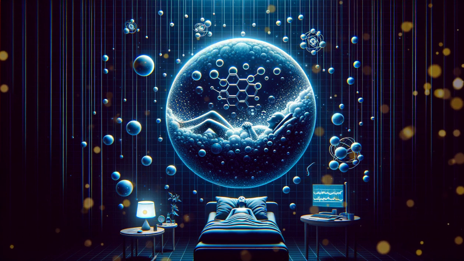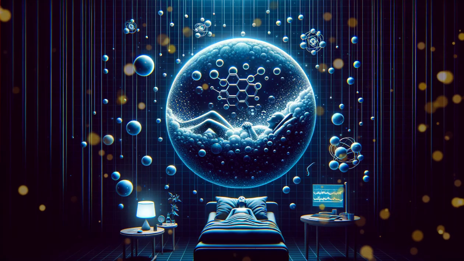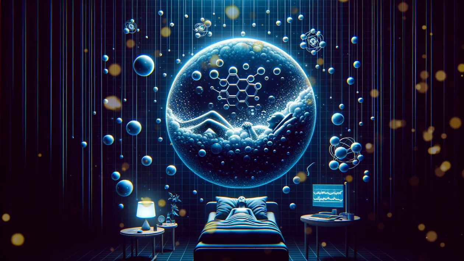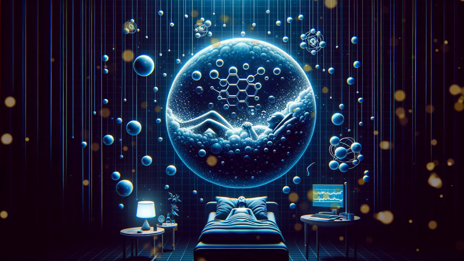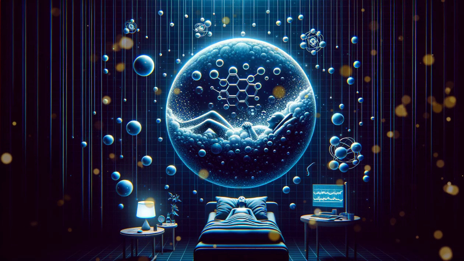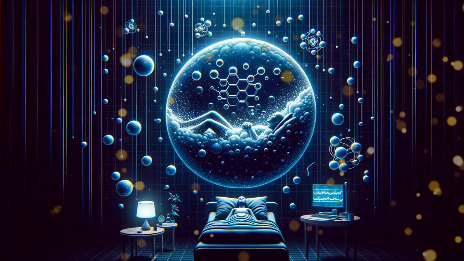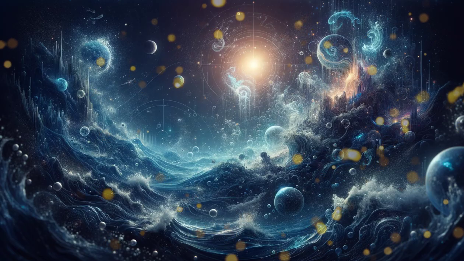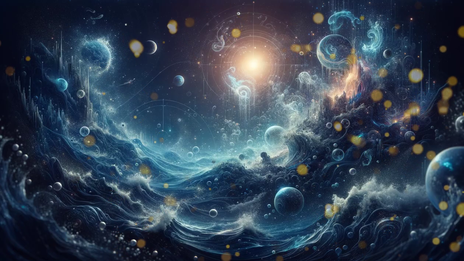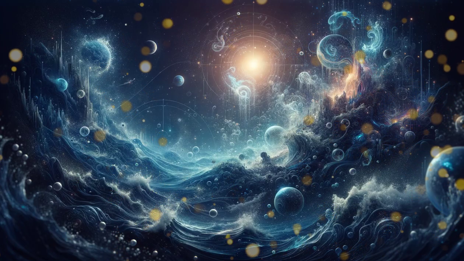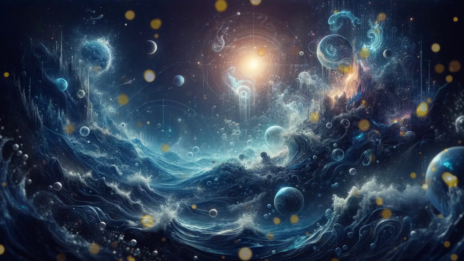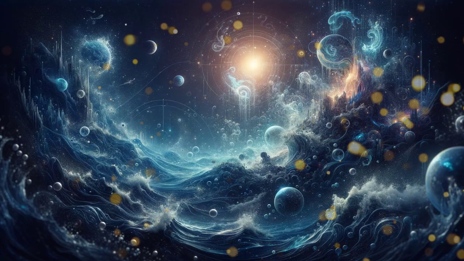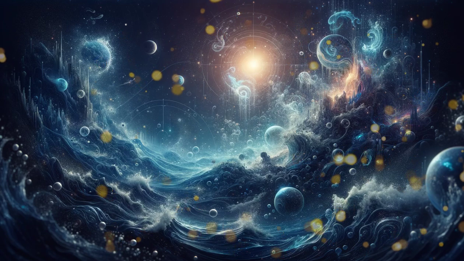Moreover, water's role as a solvent cannot be overstated. It dissolves a myriad of substances, from nutrients to waste products, facilitating their transport within organisms. Imagine the bloodstream as a river, carrying essential nutrients to every corner of the body while simultaneously removing waste. This dynamic flow is critical for maintaining homeostasis, the delicate balance that sustains life.